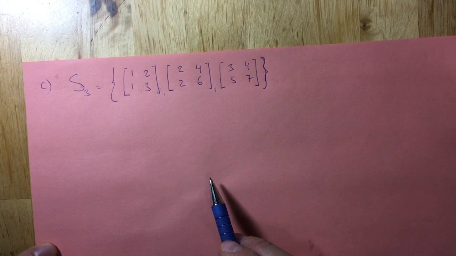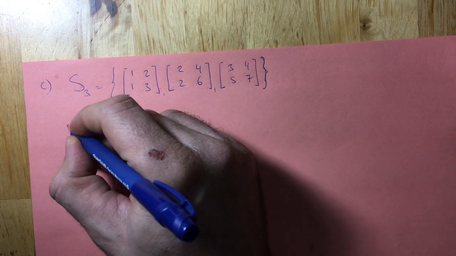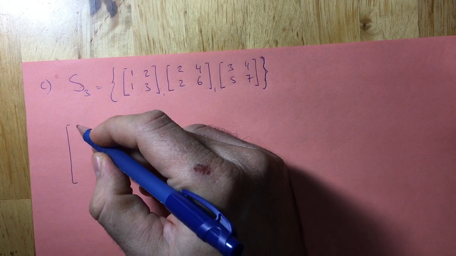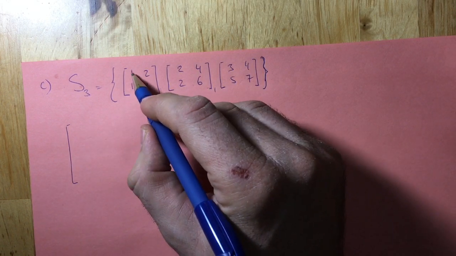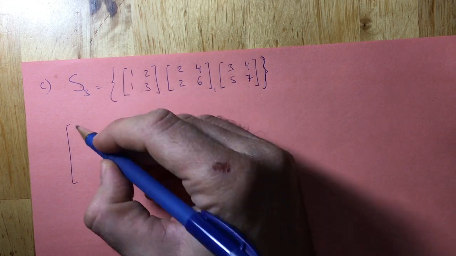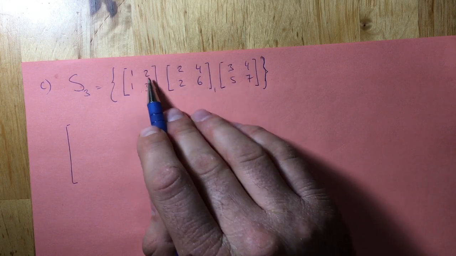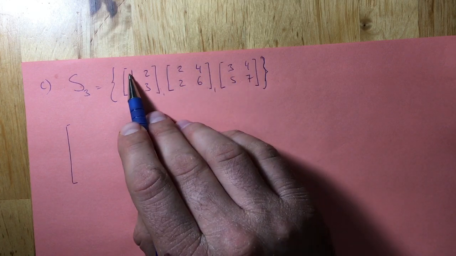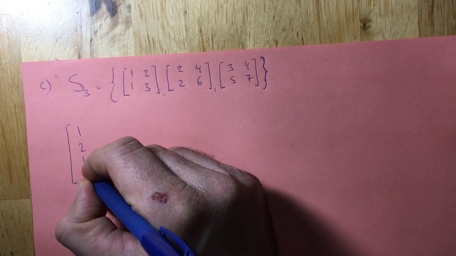If the question was not as easy, then we create again a matrix where the first column is going to correspond to the first vector. It doesn't matter how you plug these entries in the column, as long as you keep the order consistent for each vector. So I'm going to go 1 2 1 3, 1 2 1 3.